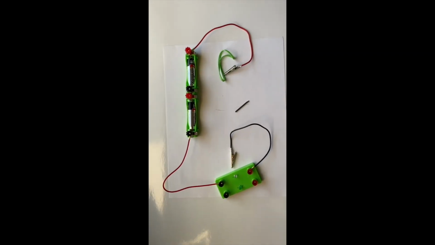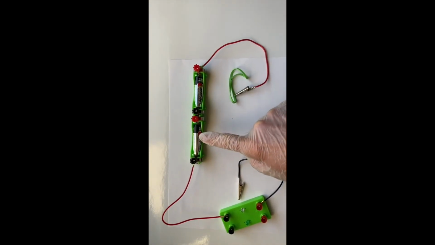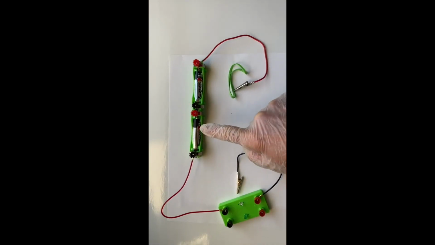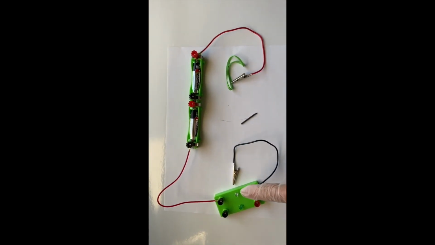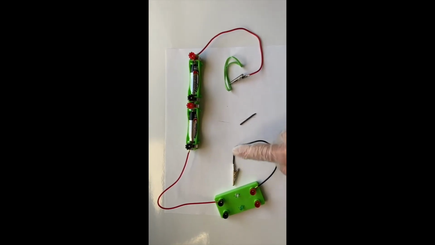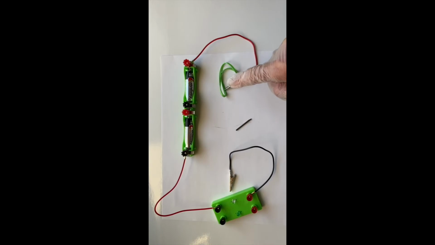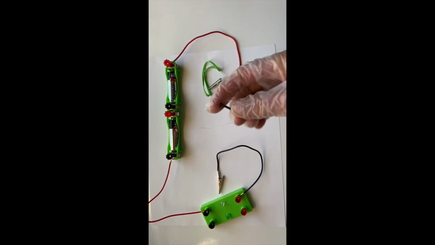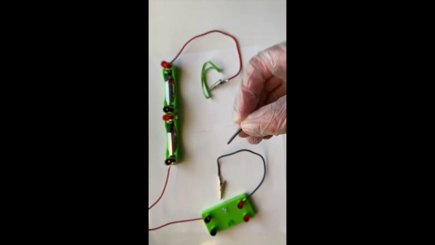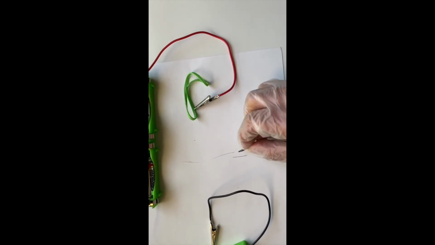We have set up a simple circuit consisting of 2 1.5-volt batteries, an LED light that terminates with a crocodile clip, and the negative terminal of the battery also terminates with a crocodile clip. Here is a piece of graphite which we obtained from a pencil. As you can see, I'm using the graphite to write.